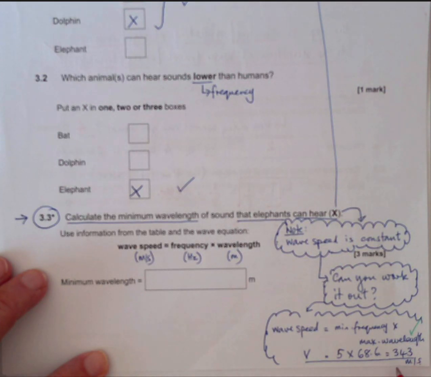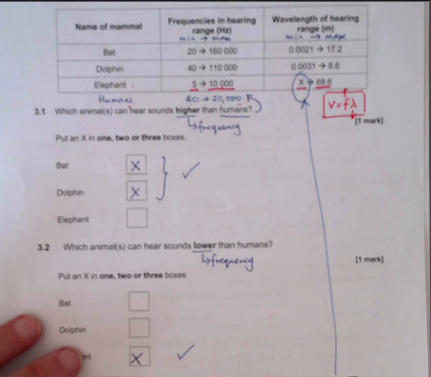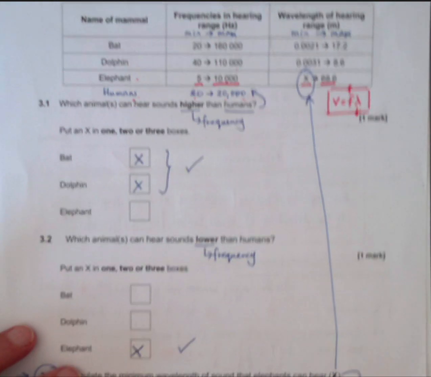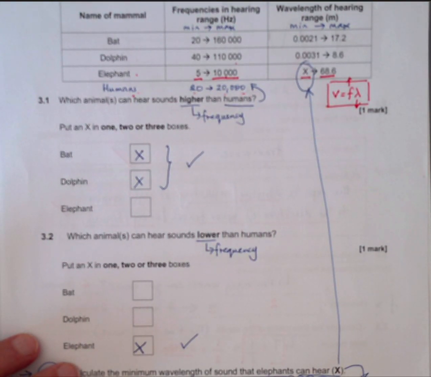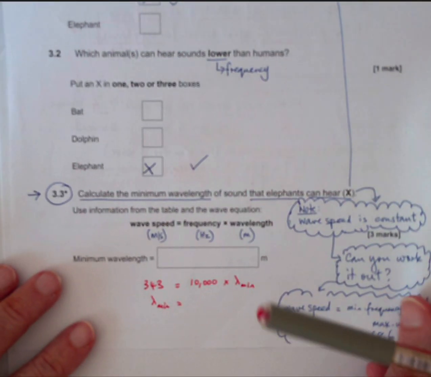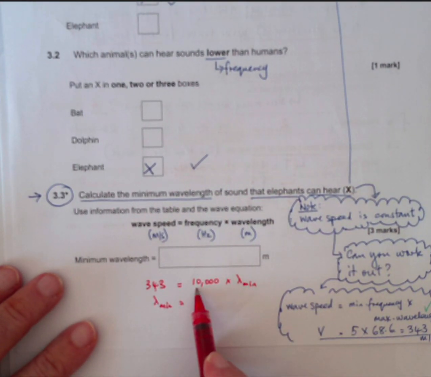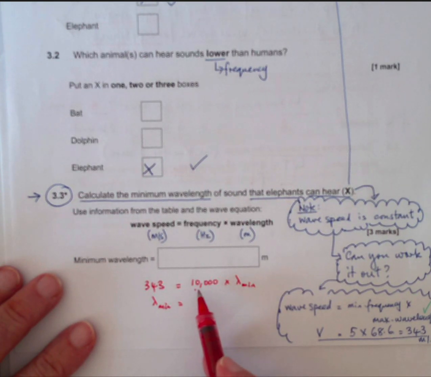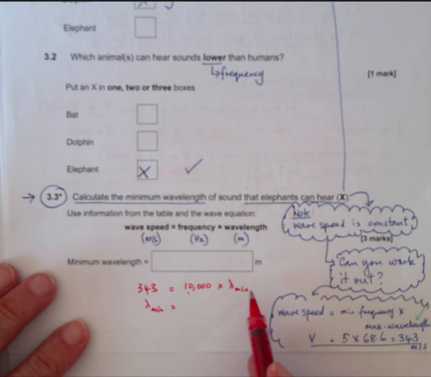Once you know the wave speed is 343 meters per second, you can then work out the minimum wavelength. Because 343, which is the speed, is going to be equal to 10,000, the frequency at the top of the range for the elephant in the table above, times the minimum wavelength, lambda min. That means lambda min is 343 divided by 10,000.